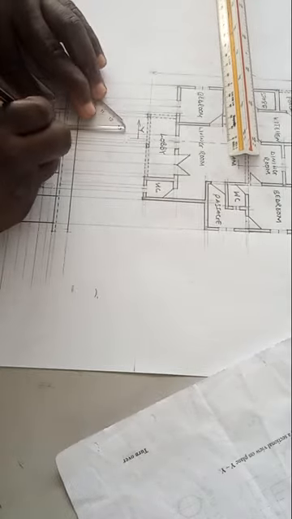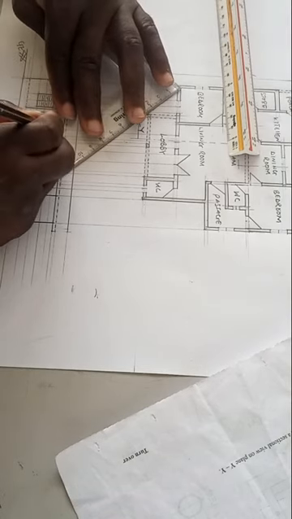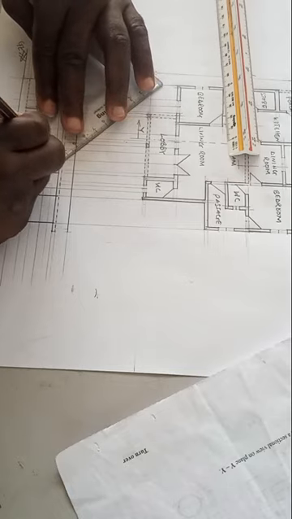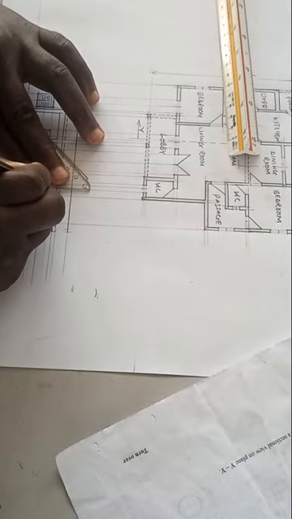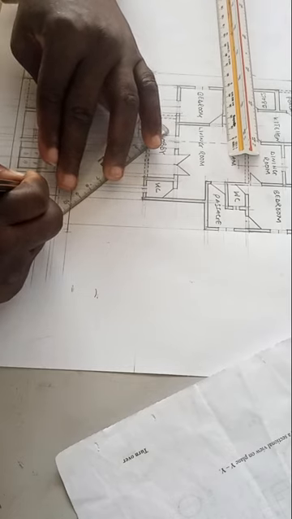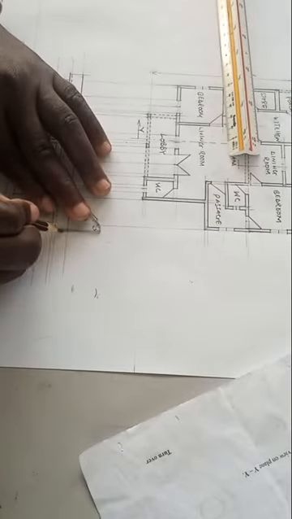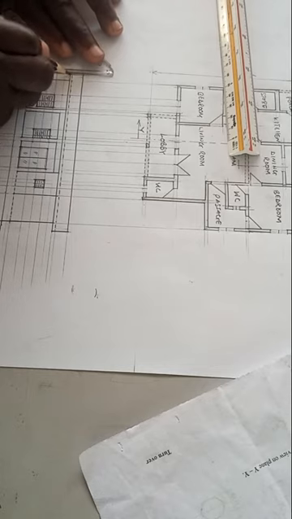Bring out the outline of the window. So that is that, taking this one. So that will be our drawing.